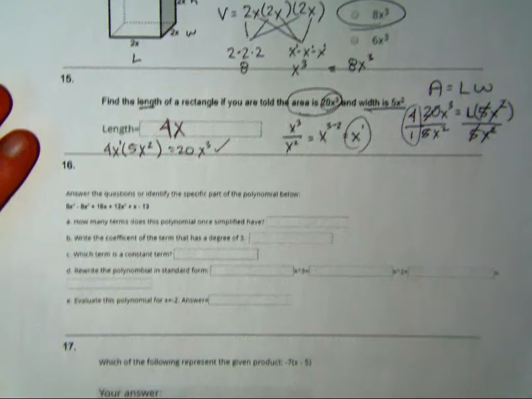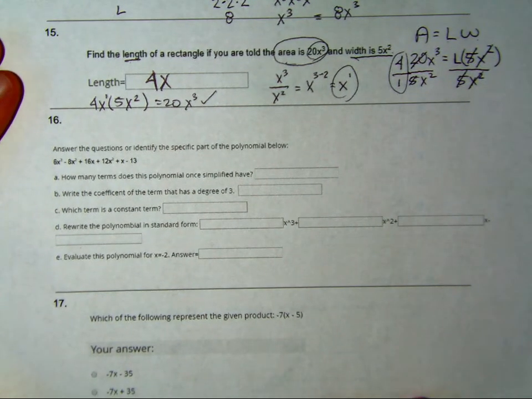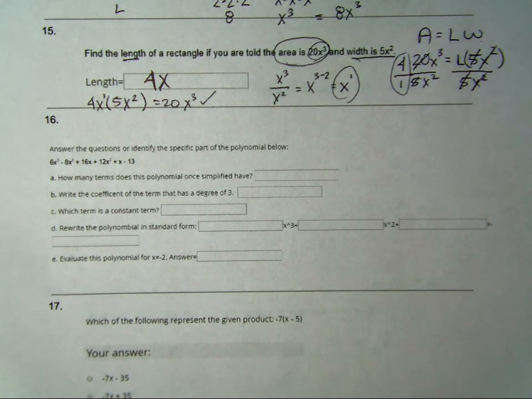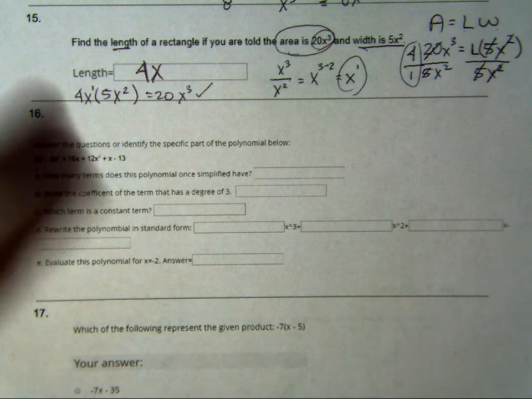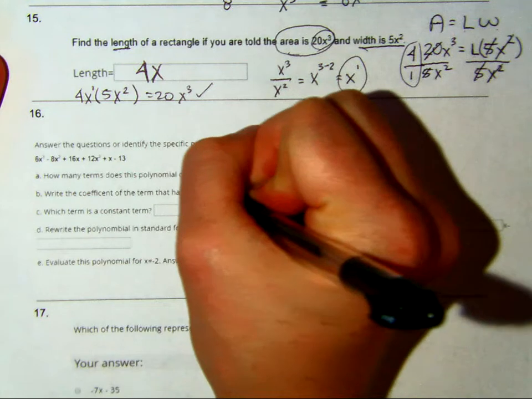Okay, number 16. Answer the questions identifying the parts of the polynomial. So we have a polynomial here. Get a little closer, okay? So we have just some different questions. A, how many terms does this polynomial have once simplified? Okay, so the first thing we have to do is simplify.